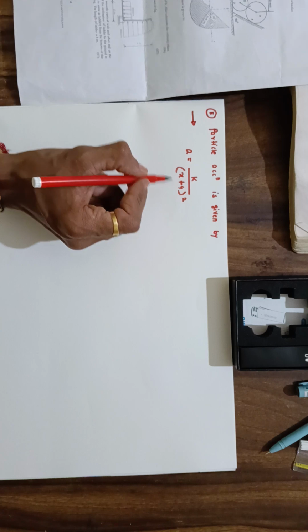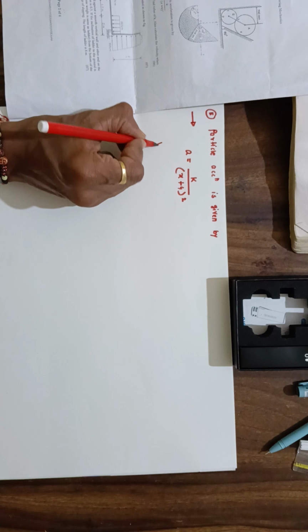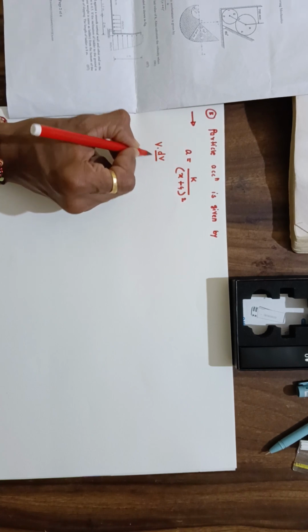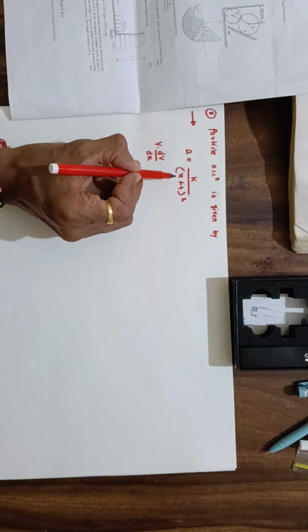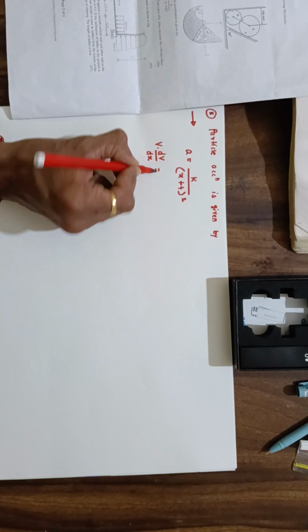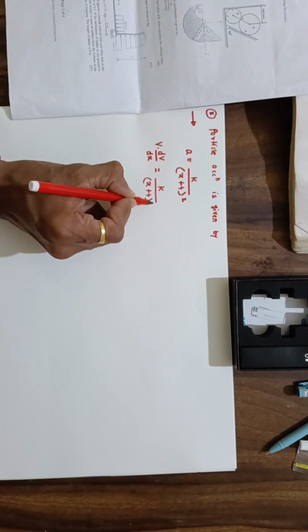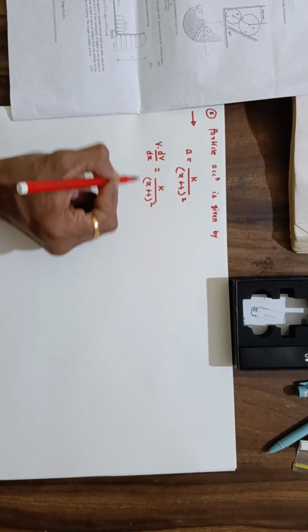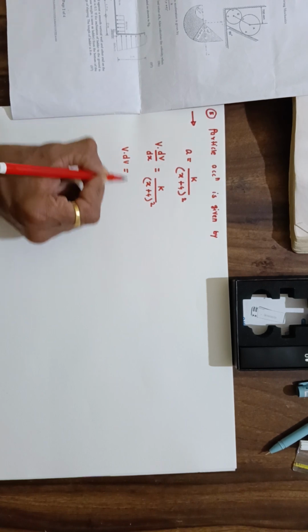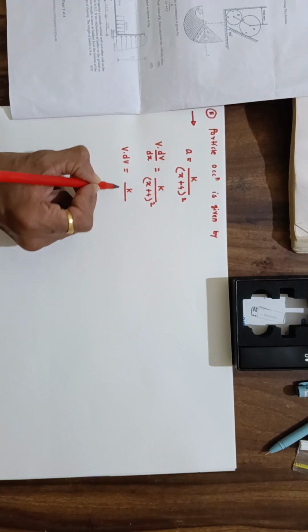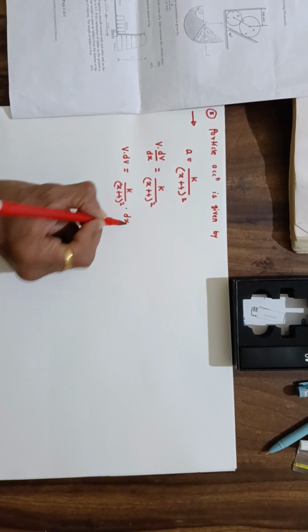So this is the given equation. Now replace this a by v dv upon dx, because on the right side of acceleration there is a term x. This is equal to k upon (x plus 4) squared. Now take the dx to the right side. So this is the variable separation. So v dv is equal to k upon (x plus 4) squared into dx.